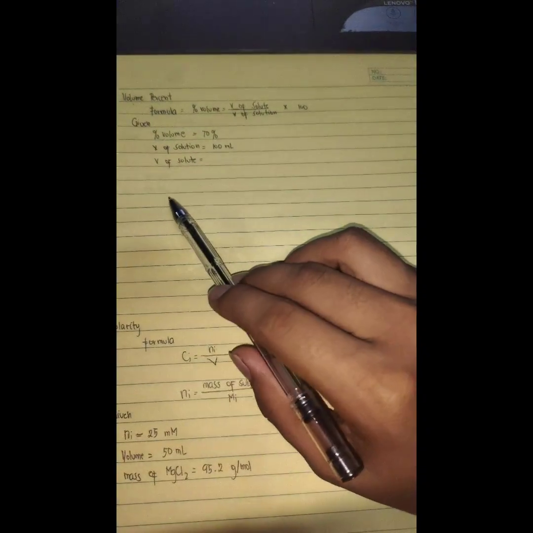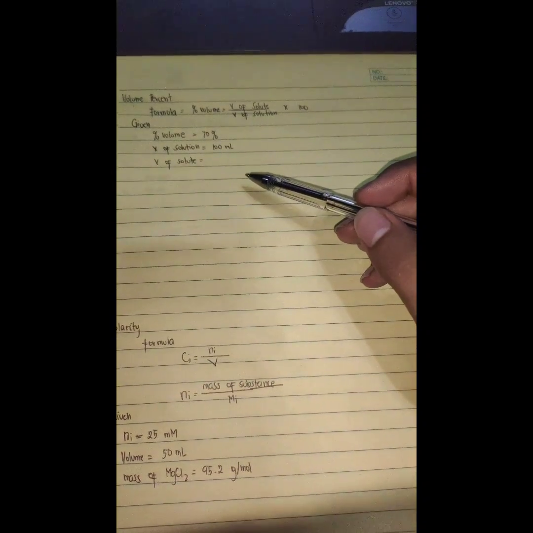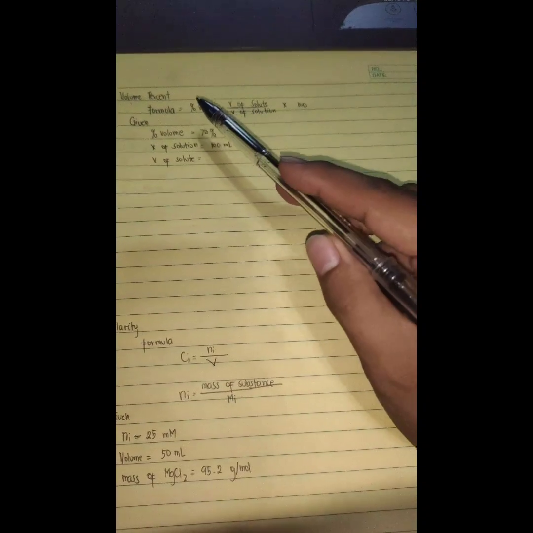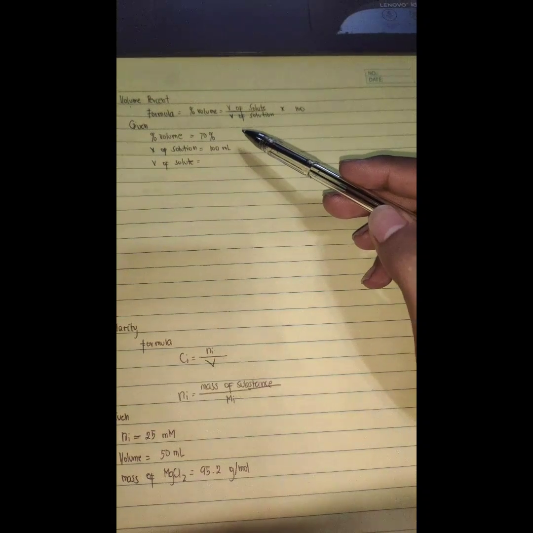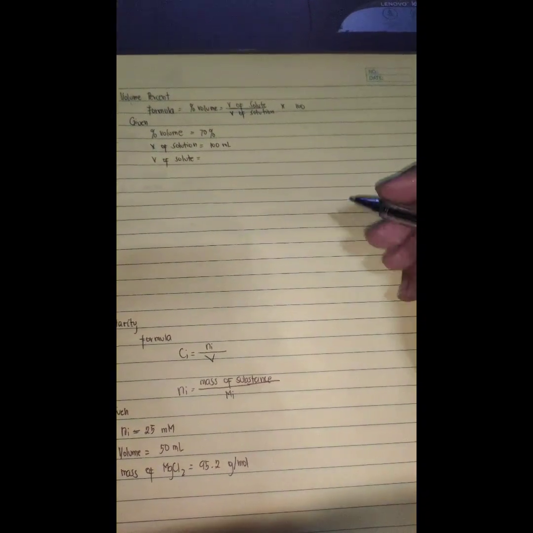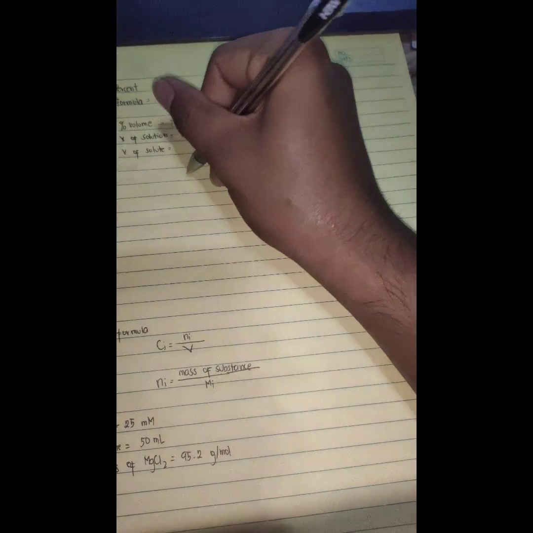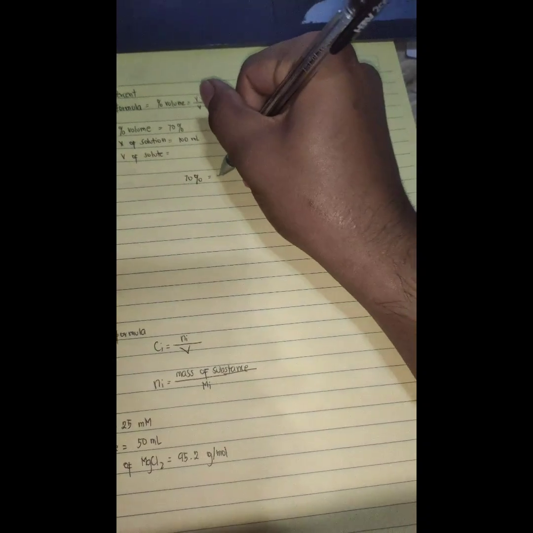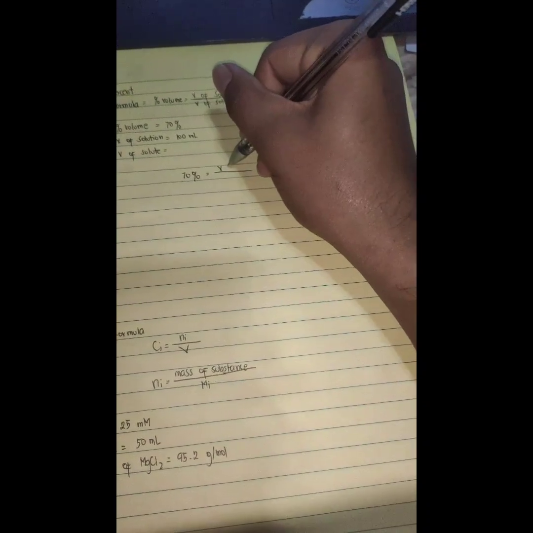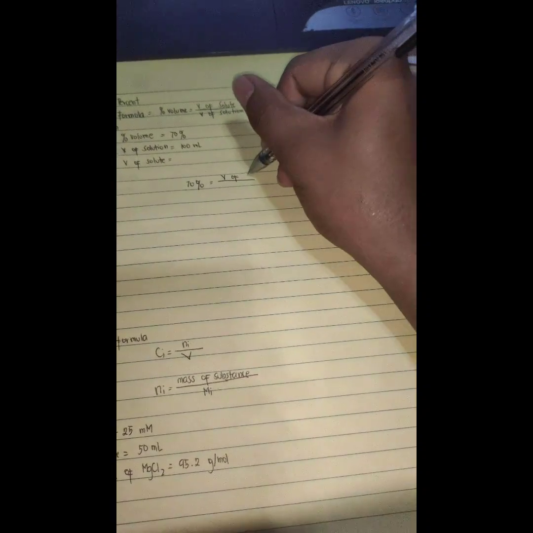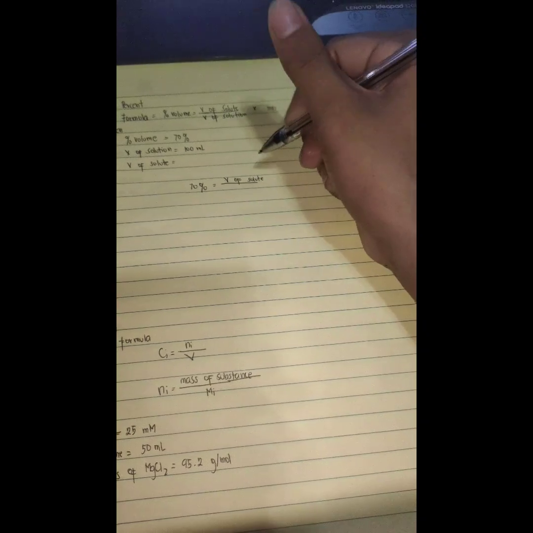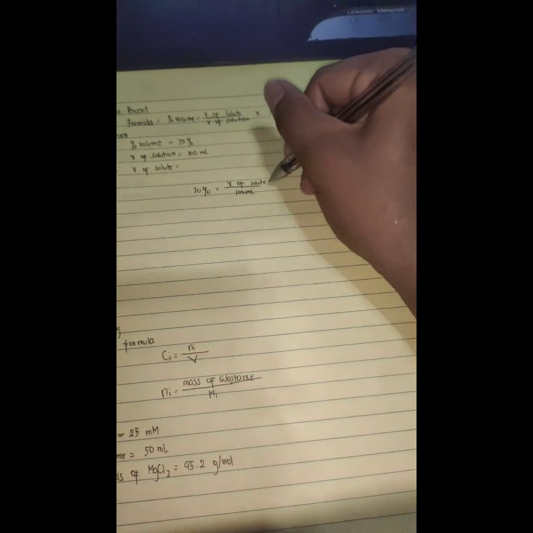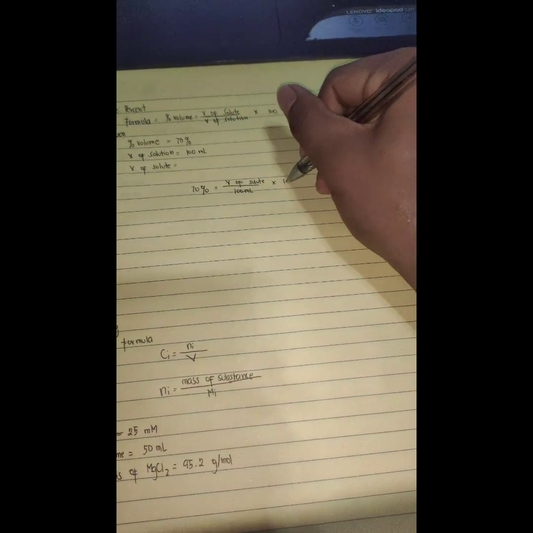To solve the volume of solute, we are going to derive a formula, or we're just going to multiply the volume percent and volume of solution. So 70% is equals to volume of solute over 100 ml multiplied by 100.